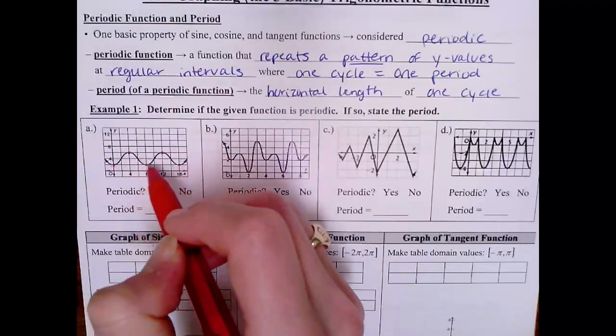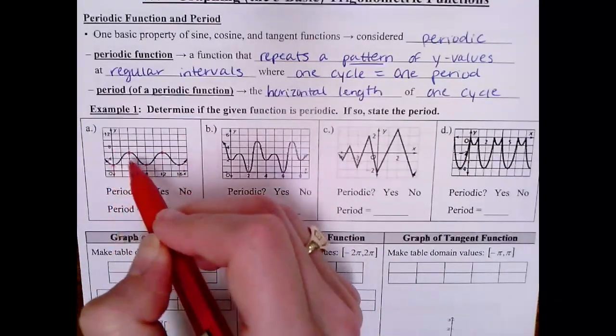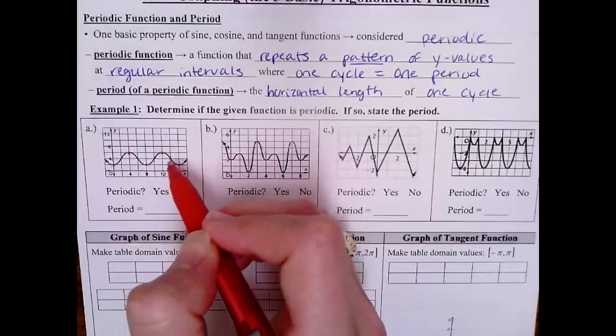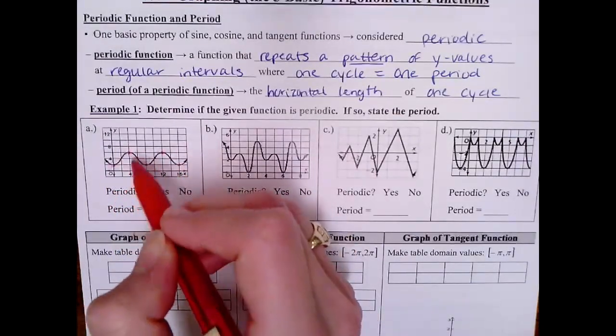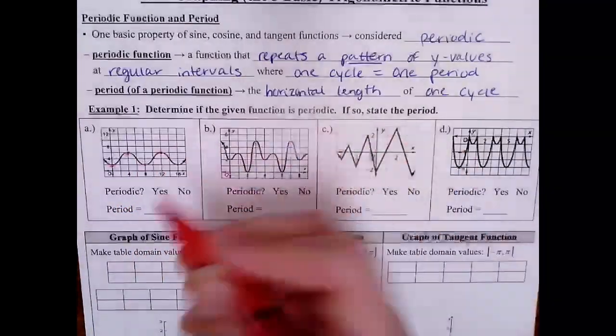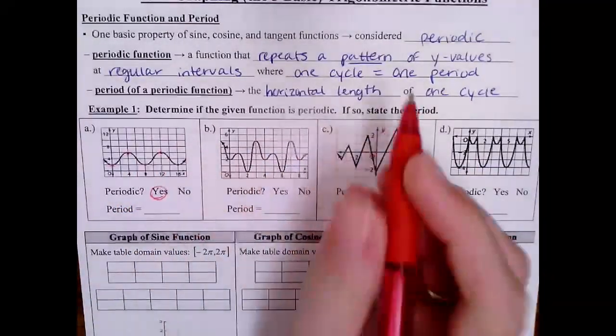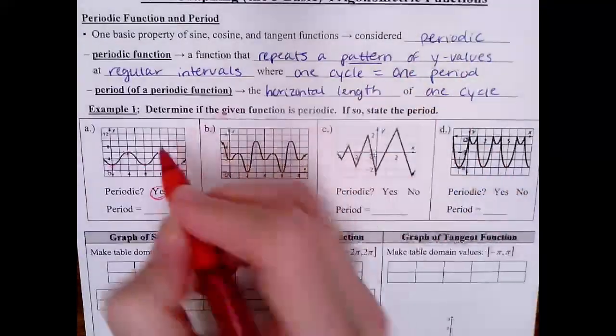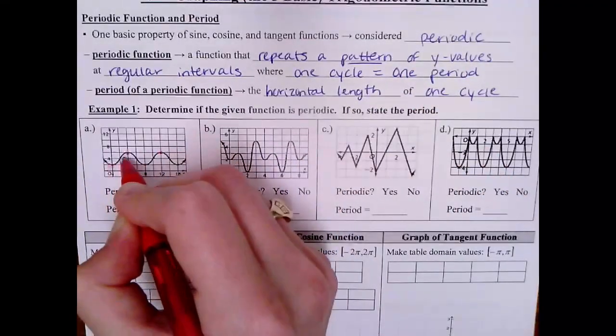You can also tell that it's kind of periodic. It's kind of like a rhythmic machine that does your heart rate. If you've ever seen those like in the hospital, like beep, beep, beep, you kind of have that periodic rhythm. So yes, this is periodic. And then what is the period? The horizontal length of one cycle. The cycle is when this starts repeating itself.